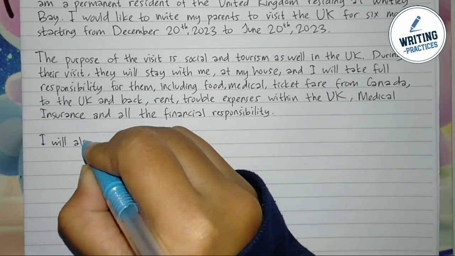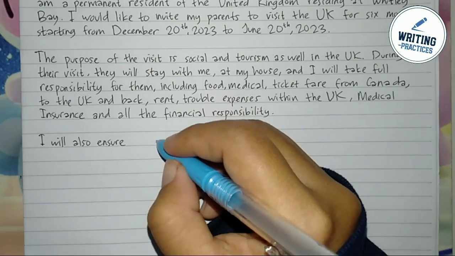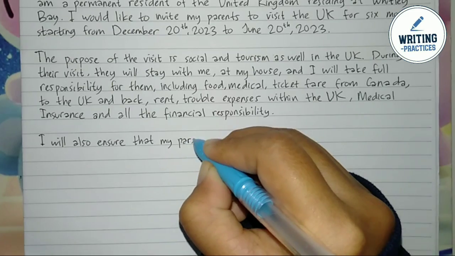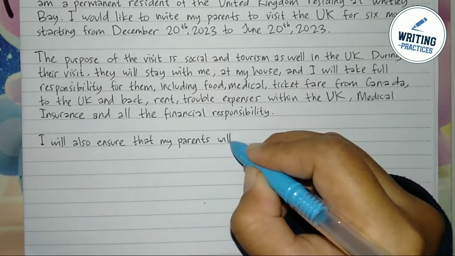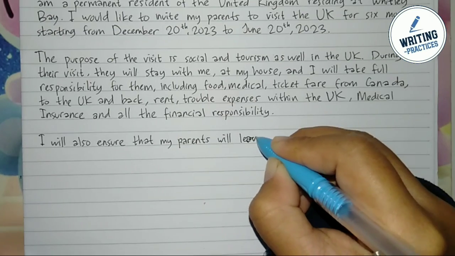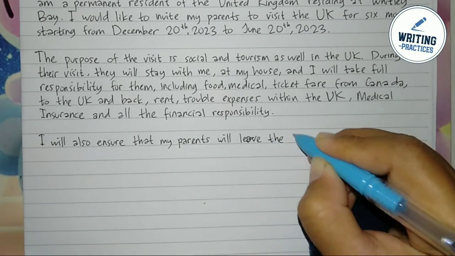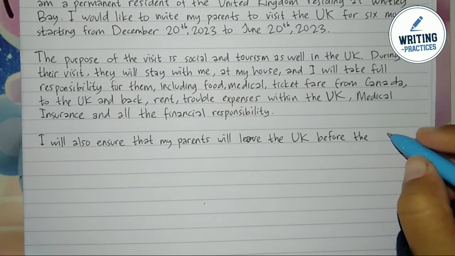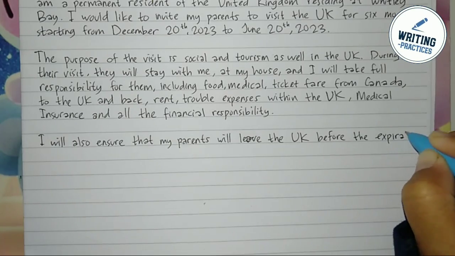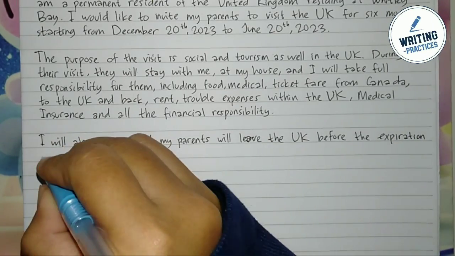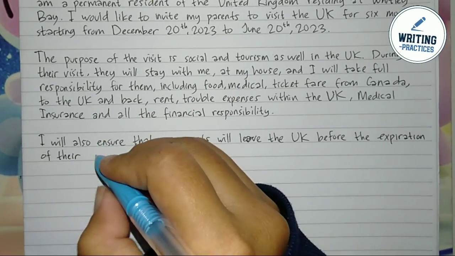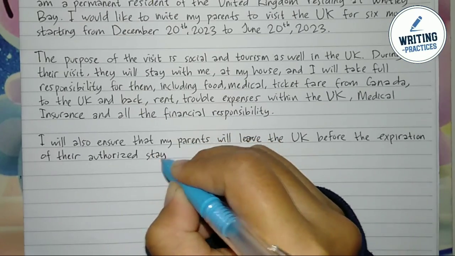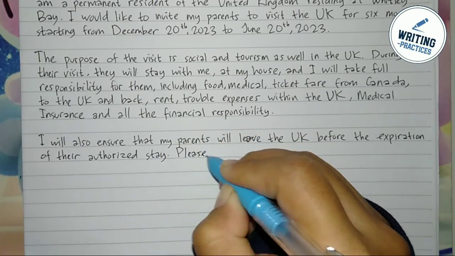In the third paragraph, you have to convince the embassy that your parents will go home in time, before the expiration of the authorized date. Write it clearly here that you will make sure of it. And ask the officer to grant them their visa.